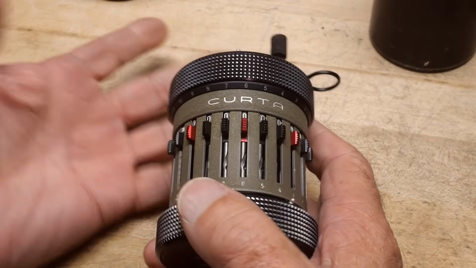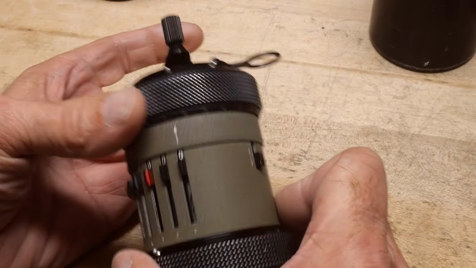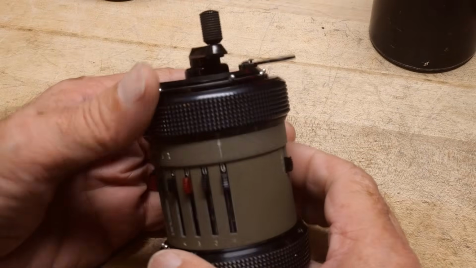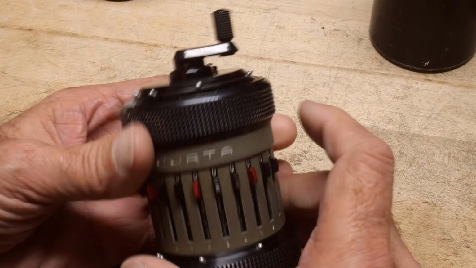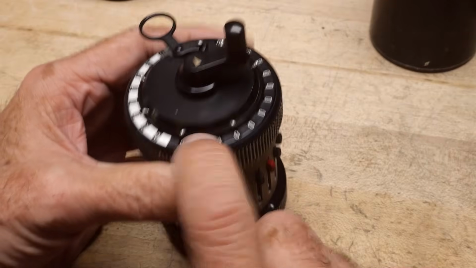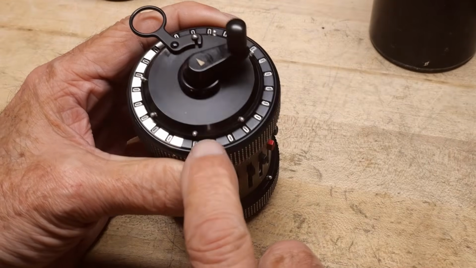So what we want to do is get a whole bunch of decimal places. So we'll take the accumulator way over to the side. We'll try to get as many onto the machine here as possible. This one has a really big accumulator, so we'll try to put the 3 way over here.